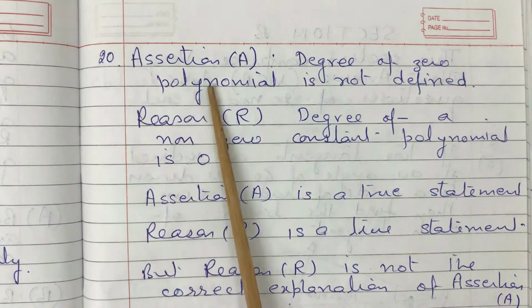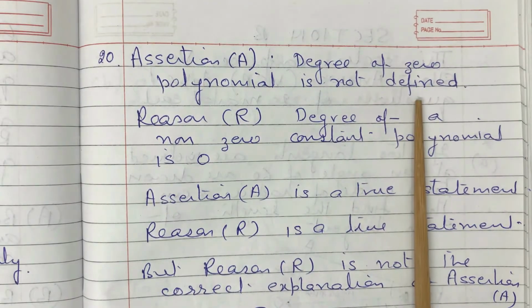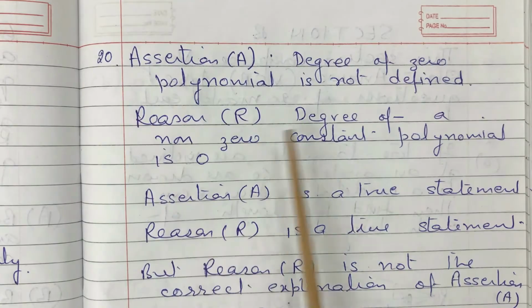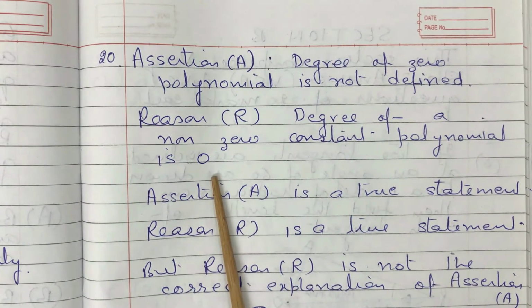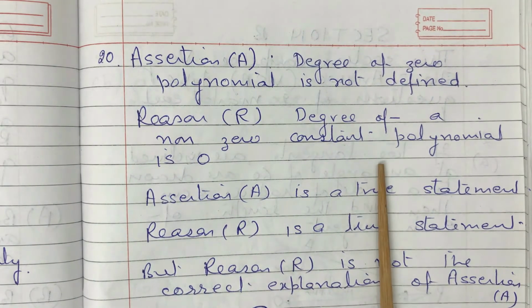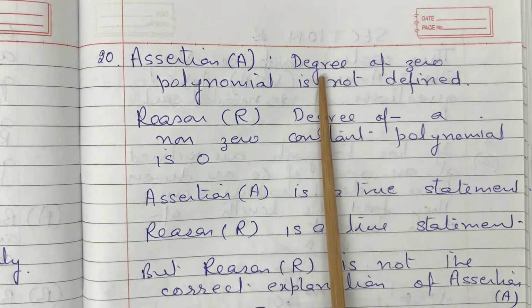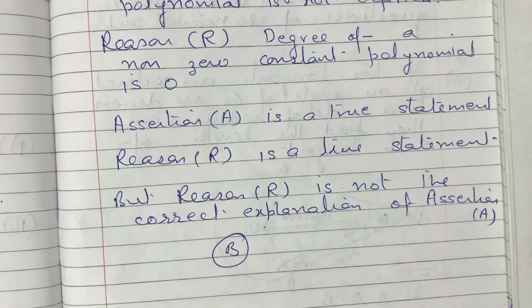Now 20th question, assertion A. Degree of a zero polynomial is not defined. And this is a true statement. Reason R. Degree of a non-zero constant polynomial is 0. And again, this is a true statement. Both the statements are true, but reason R is not the correct explanation of assertion A. So B is the option.